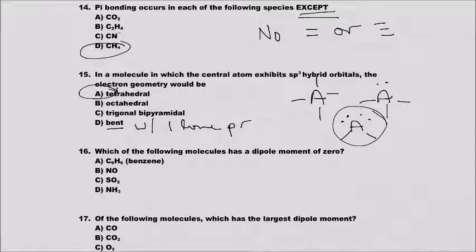All right, 16. Which of the following molecules has a dipole moment of 0? So dipole means polar. So in other words, a dipole moment of 0 means nonpolar. It's just kind of an unusual way to say that. We know trigonal pyramidal is polar. If you draw SO2, you will see it is also polar because it's going to be bent. Nitrogen monoxide is polar because nitrogen and oxygen have a difference in electronegativities. And hopefully you'll remember the drawing before we had benzene. It is completely symmetrical and nonpolar. 16 is A.